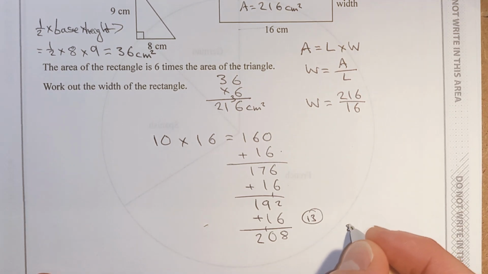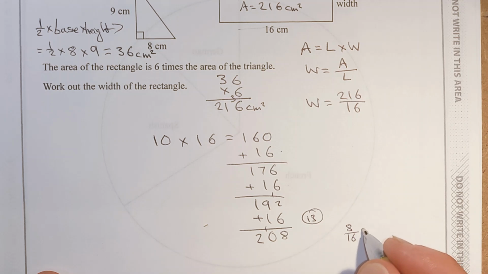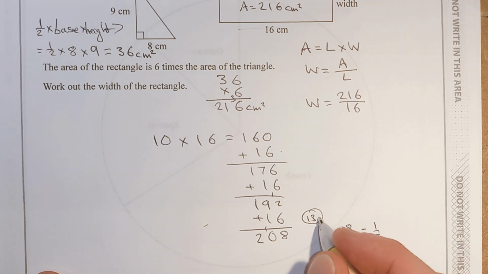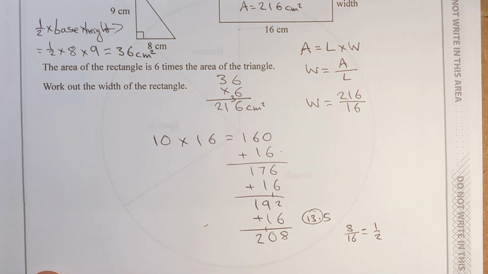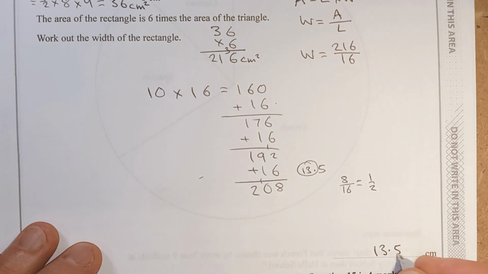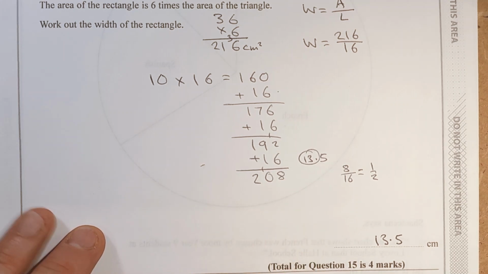Well, 8 out of 16, 8 is half of 16. So it's going to be 13 and a half, or 13.5 times. So that is going to be our width. If you've got another way of dividing it, absolutely fine. This seems to be just a nice way of doing it.